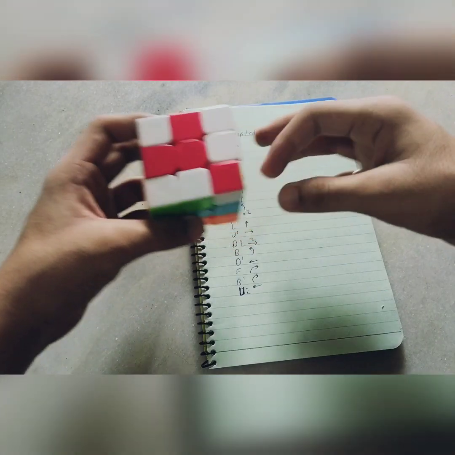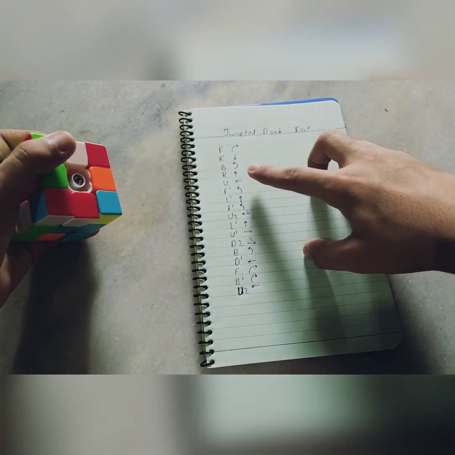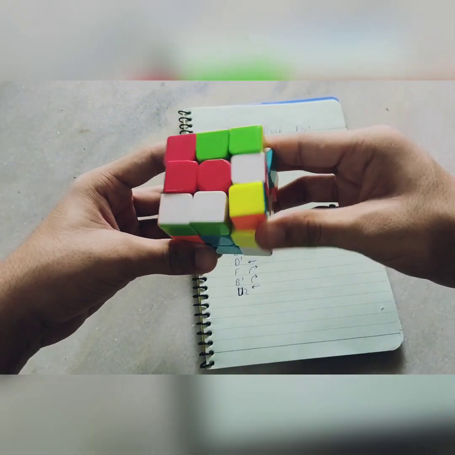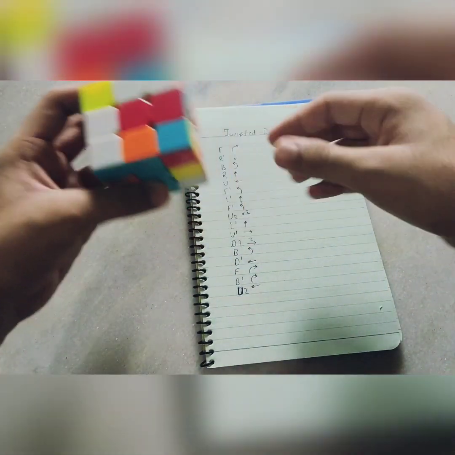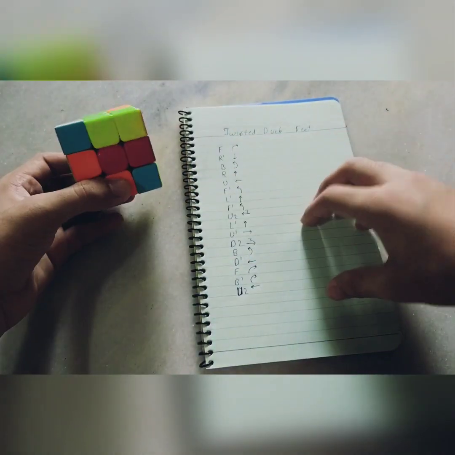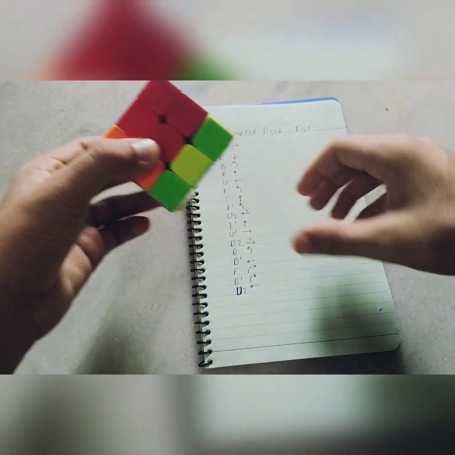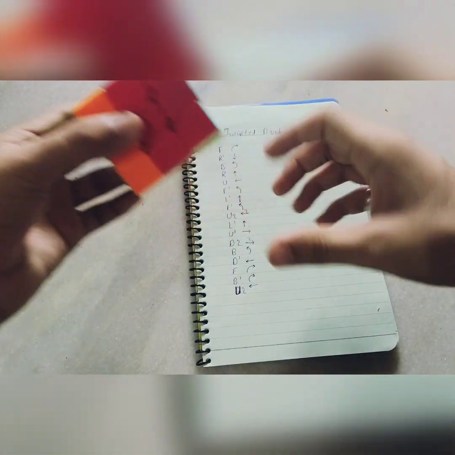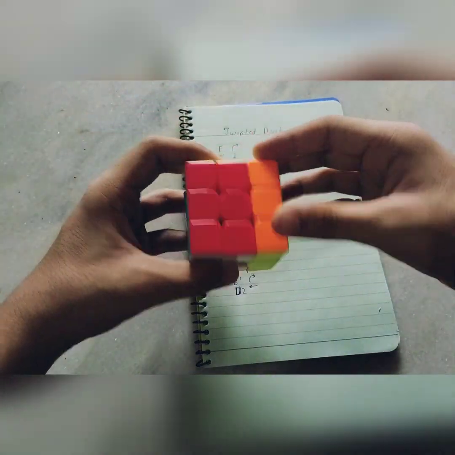F, R prime, B, R, U, F prime, L prime, F prime, U two times, L prime, U prime, D two times, B for back, D prime, F, then B prime, and then U two times.